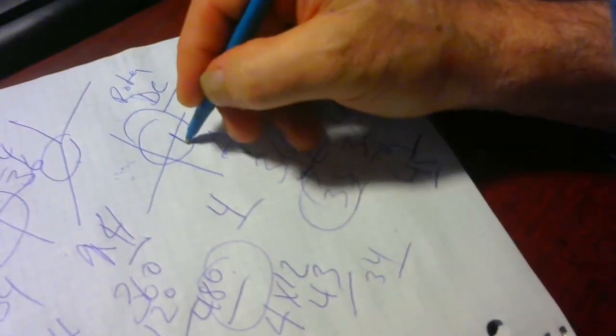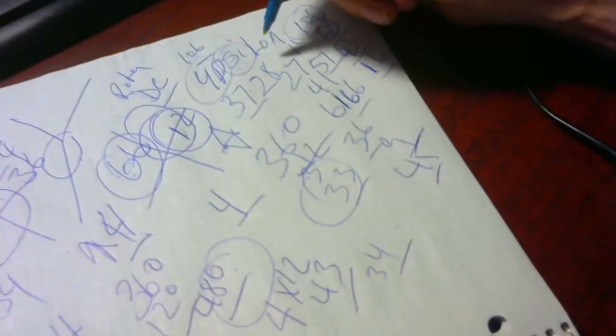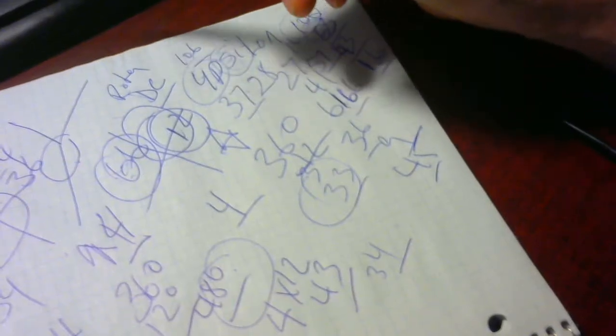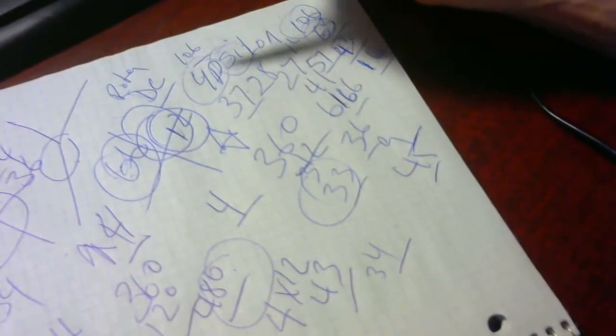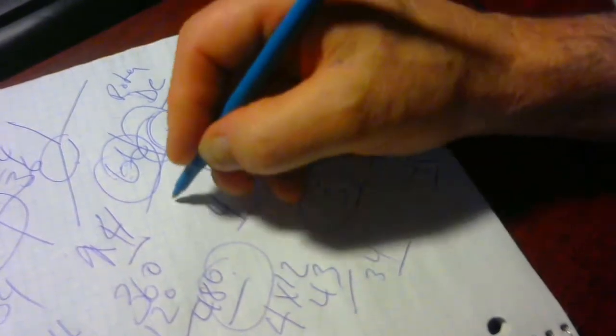3 times 4 equals 12, and nothing begins until 66 in gematria. So that's your upsilon. Upsilon, according to what I understand, is the 17th letter. That is your spirit breakout, 52.